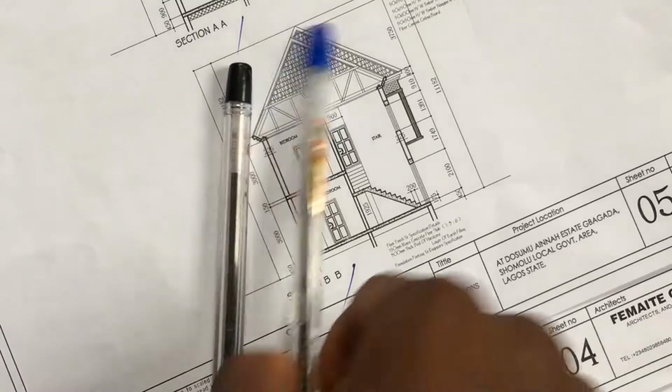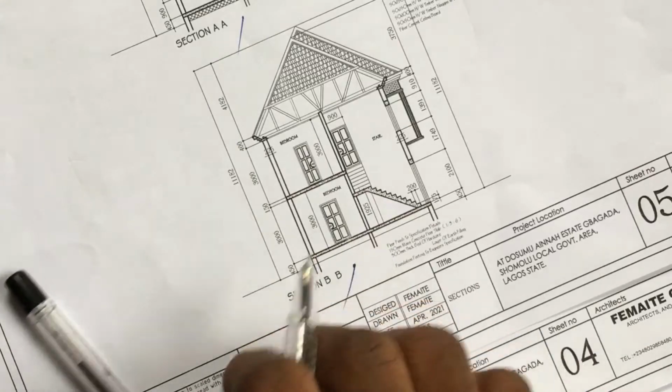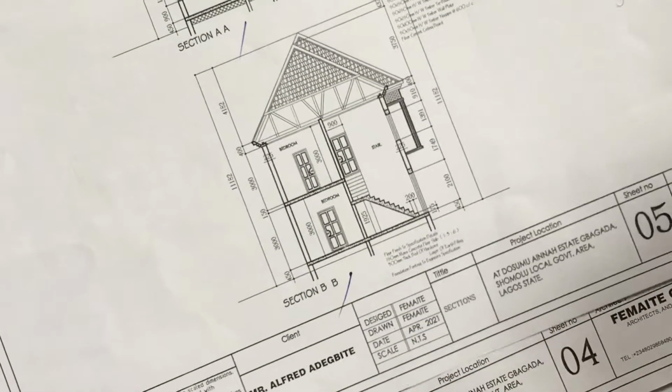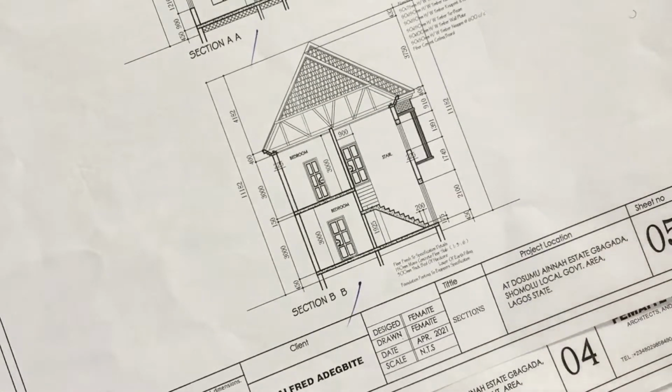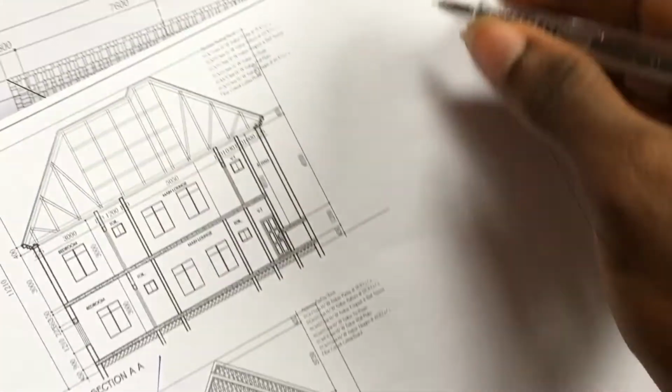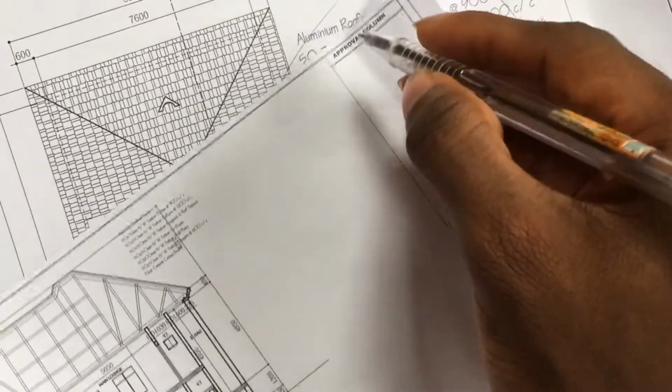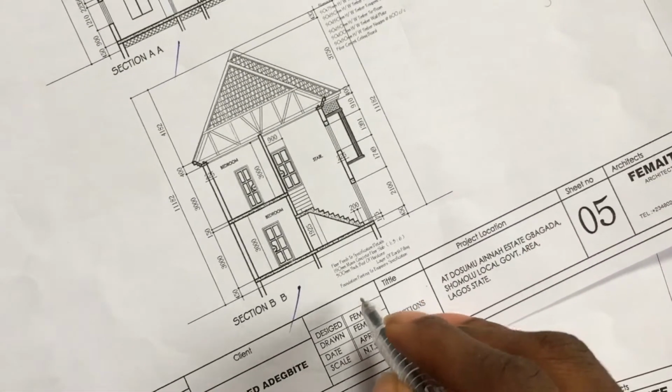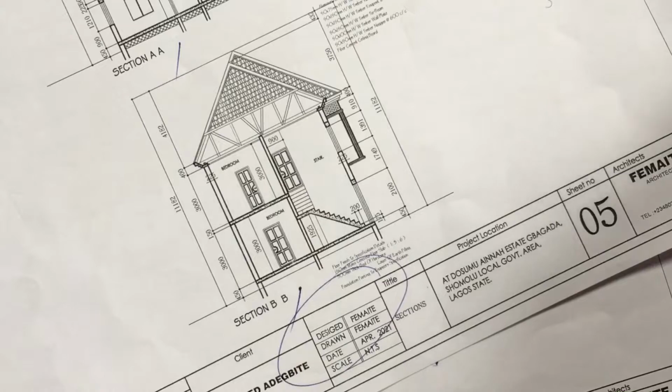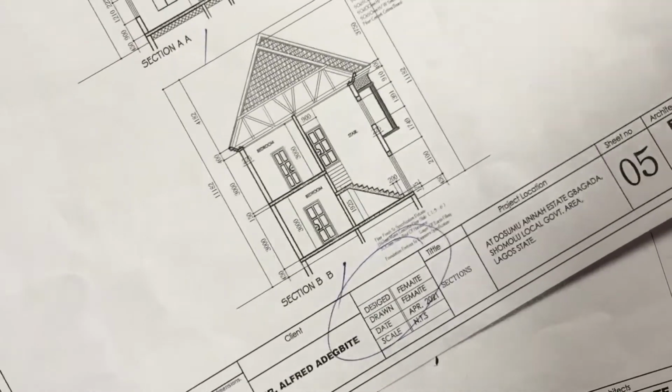So aside from the drawing itself, the only things that are also expected to be on your drawing are two things. Here you have the approval column, and secondly you have the title block, which is what we're going to be talking about this morning. The title block is just a block giving information pertaining to the drawing itself.